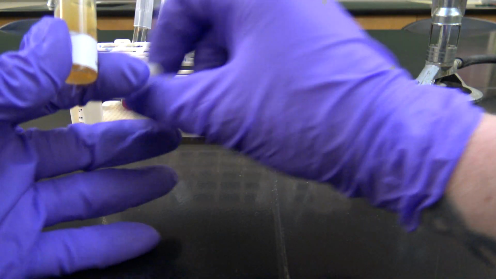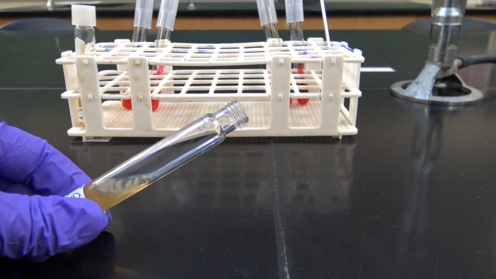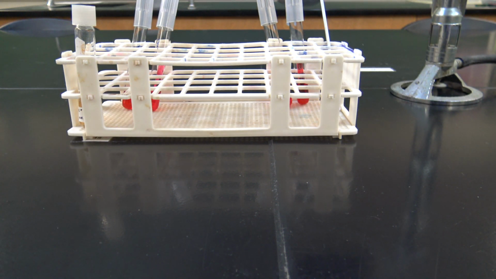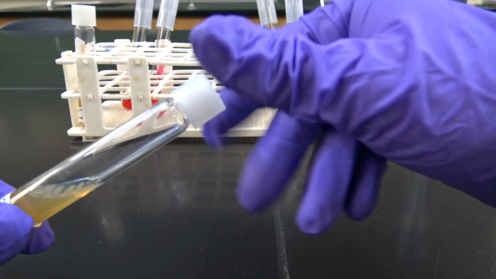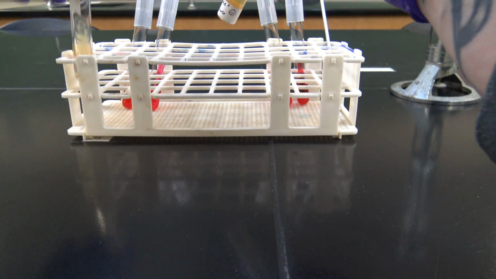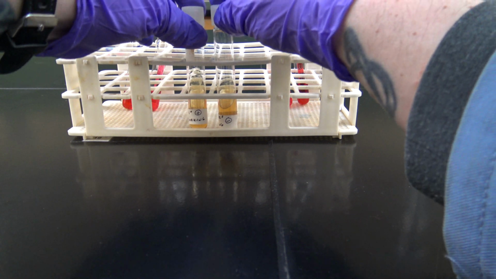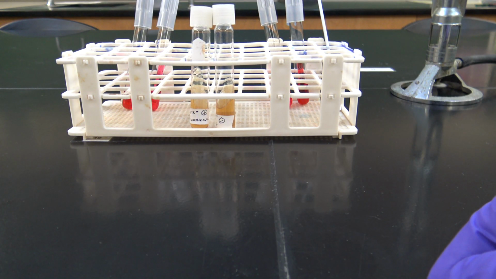Now I'm done with this slant, so I'm gonna flame the lip of it and then secure my screw cap tightly on this, and both of my working slants can go back into the fridge until my next tests.